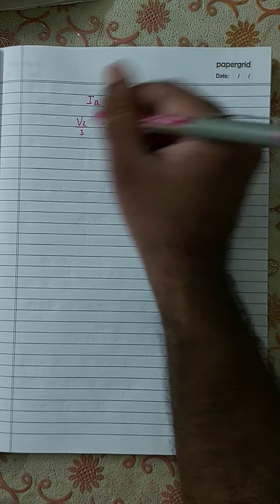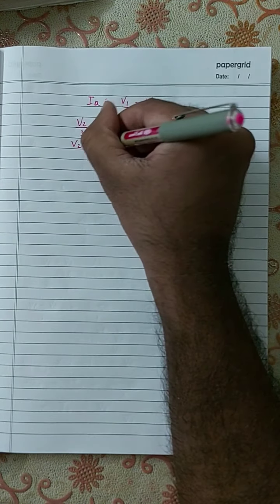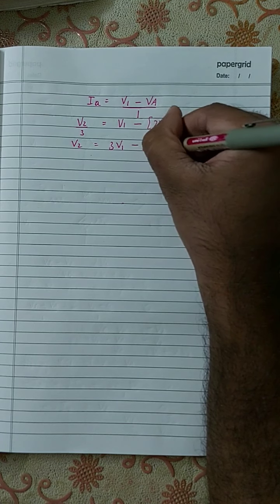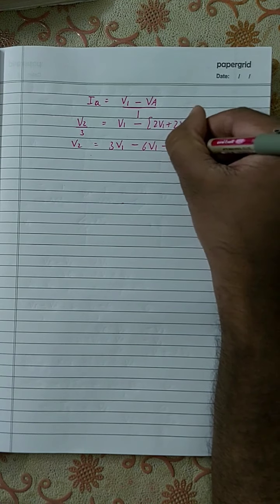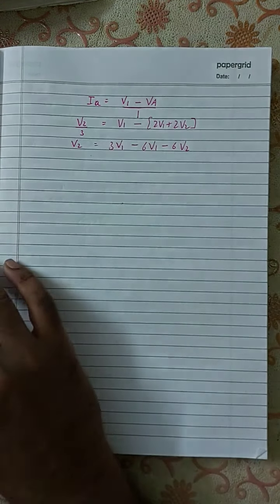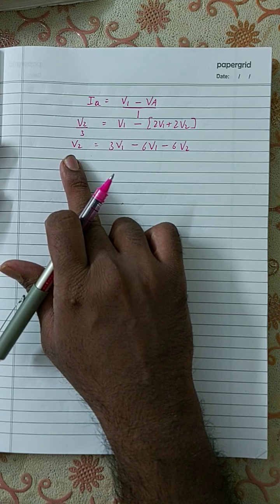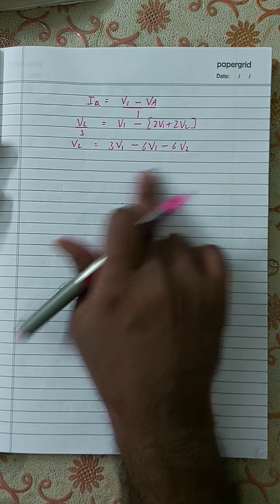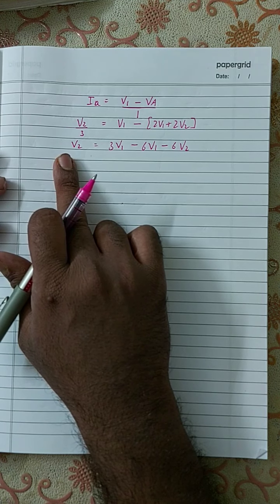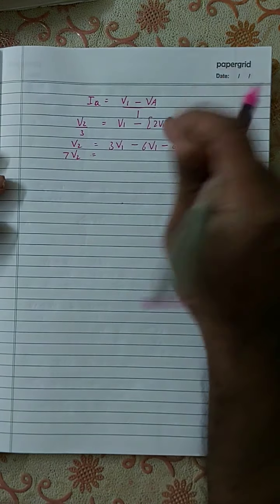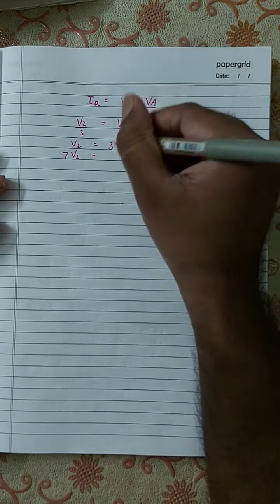So therefore I can say that V2 is equal to 3V1 minus 6V1 minus 6V2. Or what can I do now? I can bring this 6V2 over here. So this will become 7V2. So you have 7V2 is equal to, and this is minus 3V1.